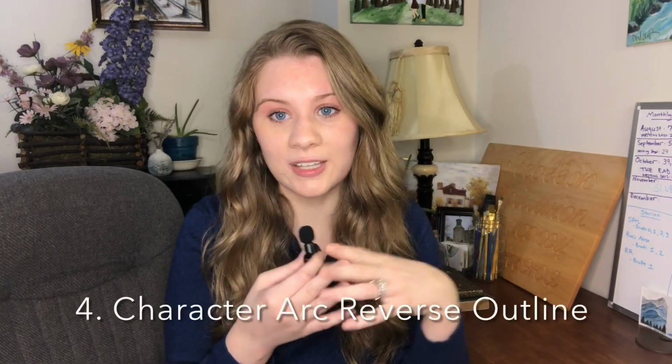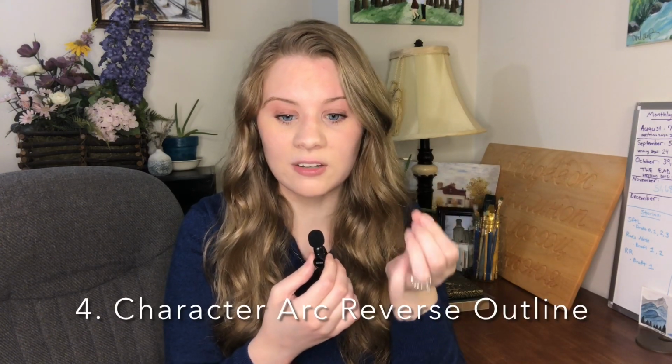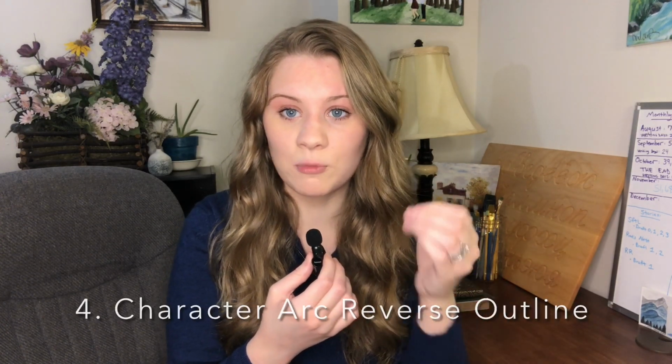So now there's the character arc reverse outline. And this does not talk necessarily about the external events, but more the internal events, the shifts in your character. What you want to happen in your story is for the internal arc to drive the external, to drive the plot. So it's character driven. Your characters are making choices and decisions based on what's going on inside of them. And that is creating the external plot.